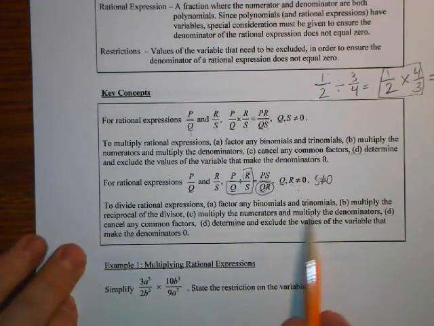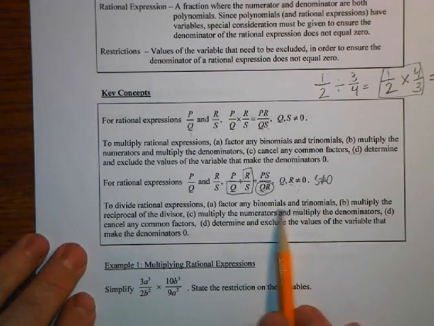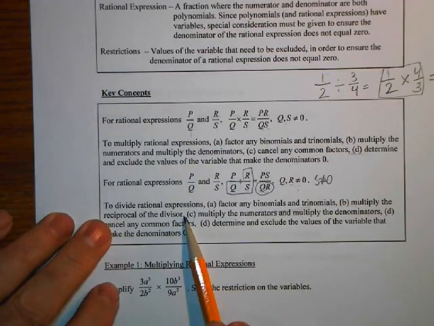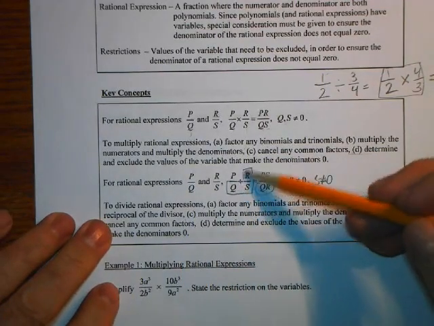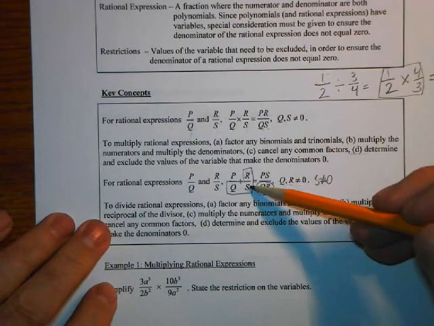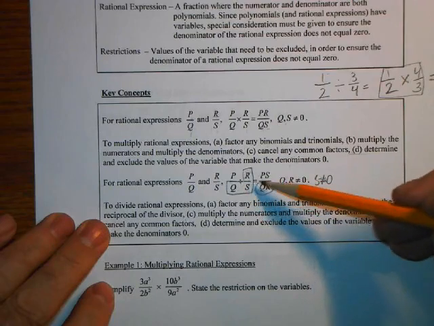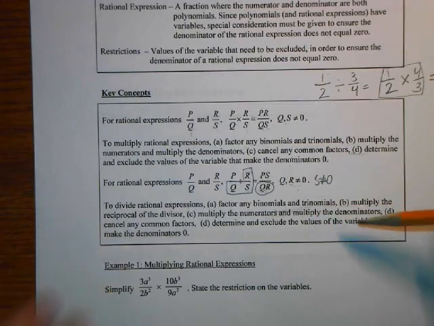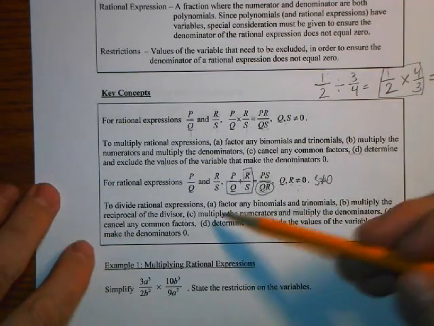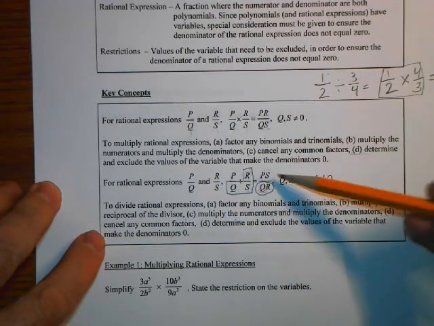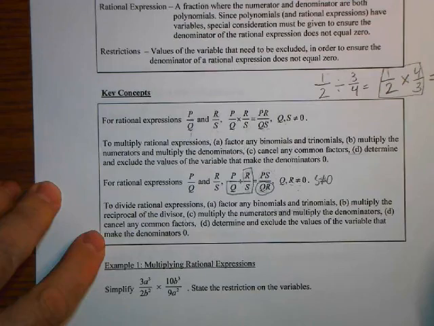Once we've factored all the possible expressions, then we multiply the reciprocal of the divisor. The divisor is what you're dividing by, so that's R over S. Reciprocal of R over S is S over R, so we're basically multiplying by S over R. And then once we've got our combined answer here, the PS over QR, if we have any factors that are common on the top and the bottom of our answer, we cancel them out.